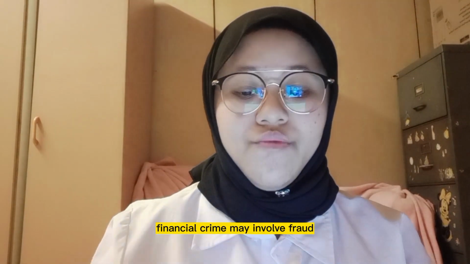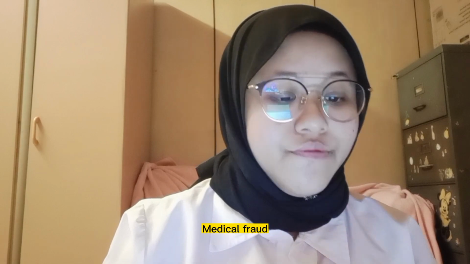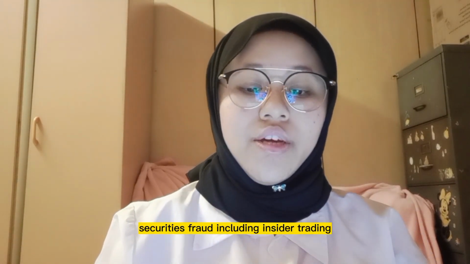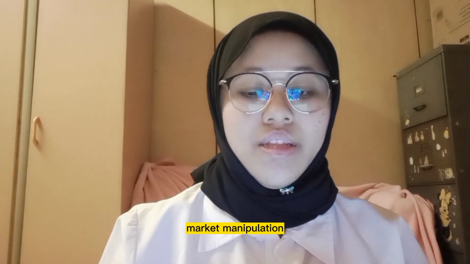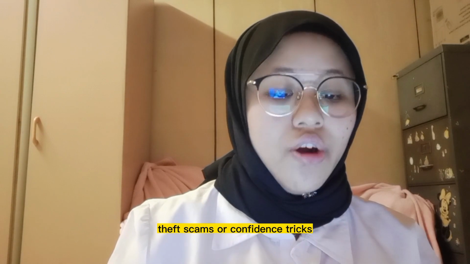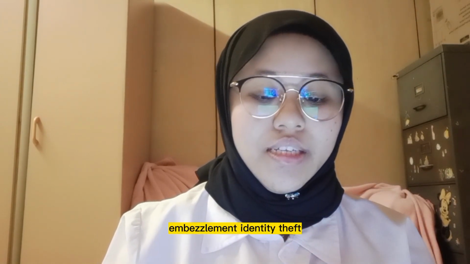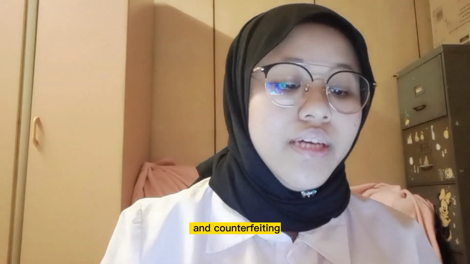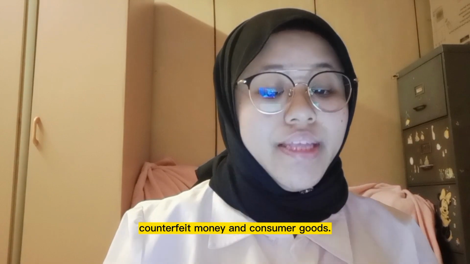Financial crime may involve fraud, check fraud, credit card fraud, mortgage fraud, medical fraud, corporate fraud, securities fraud including insider trading, bank fraud, insurance fraud, market manipulation, payment point of sale fraud, healthcare fraud, theft scams or confidence tricks, tax evasion, bribery, sedition, embezzlement, identity theft, money laundering, and forgery and counterfeiting, including the production of counterfeit money and consumer goods.